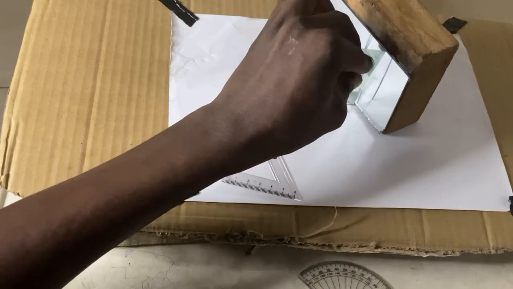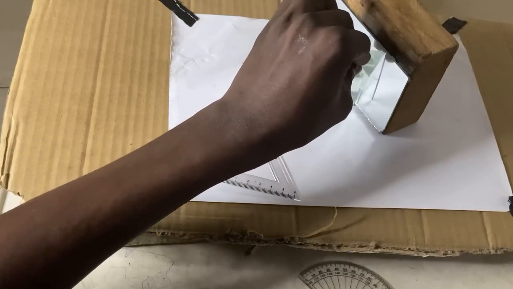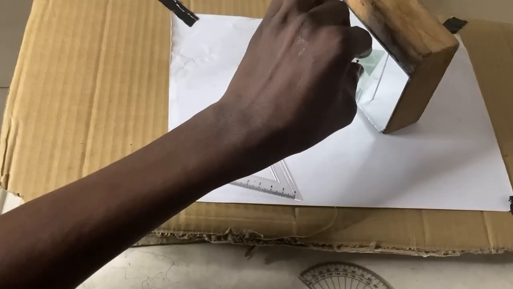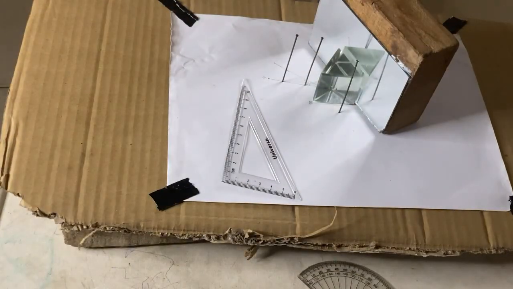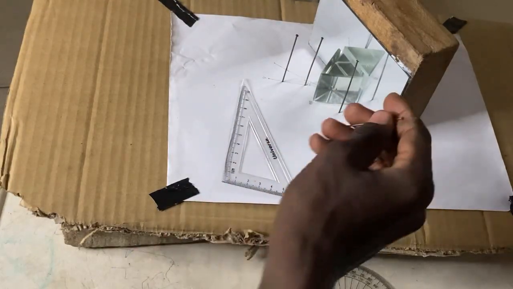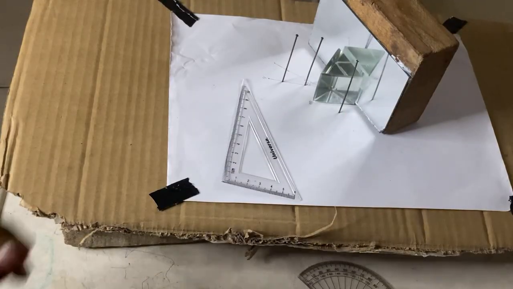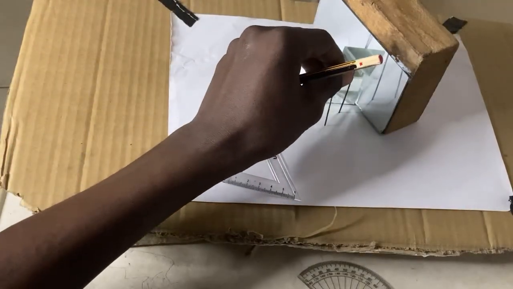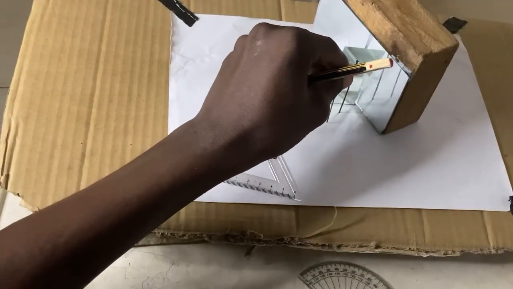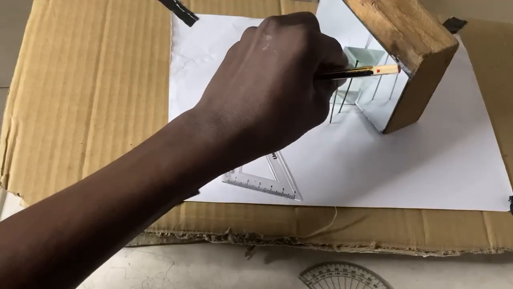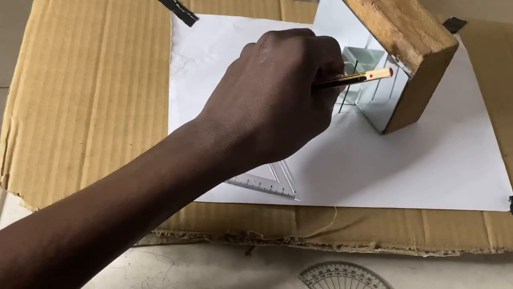Somewhere here. So that's my pin 1. Then you place your pin 2 behind it in a straight line with this at a reasonable distance.